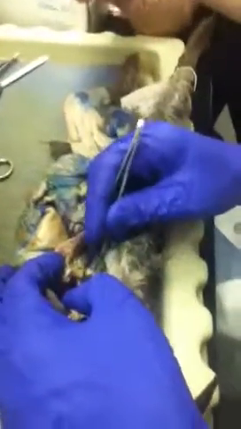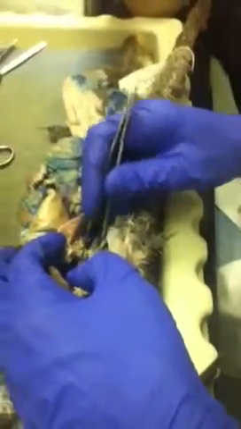As you'll recall, hepatic portal is bringing blood to the liver, and if we get lucky in here, it's in here somewhere. The bile duct is in here also. That's probably hepatic portal right there.